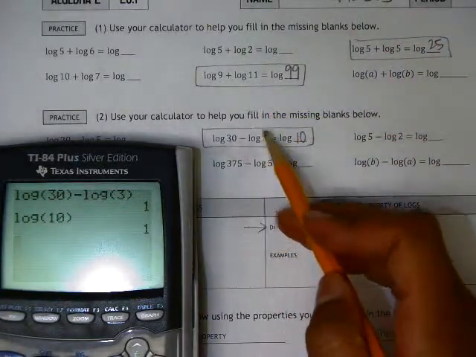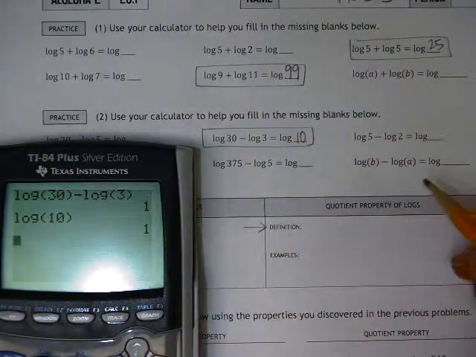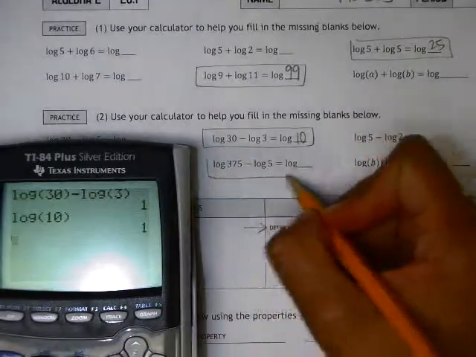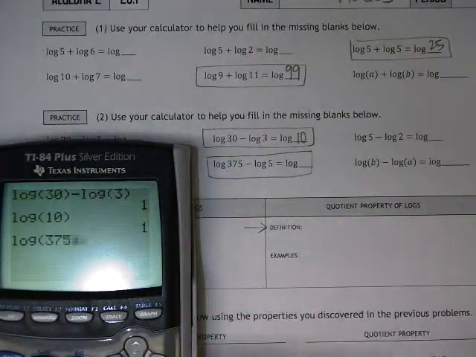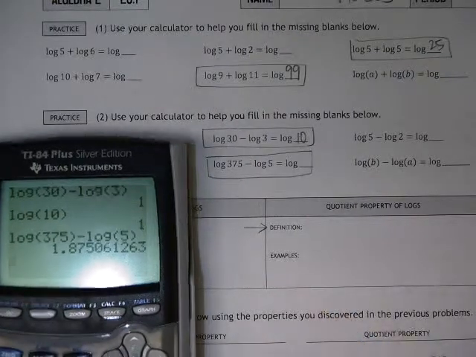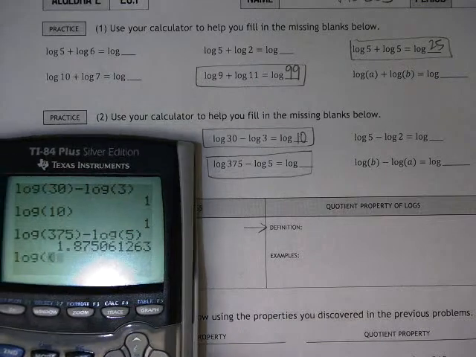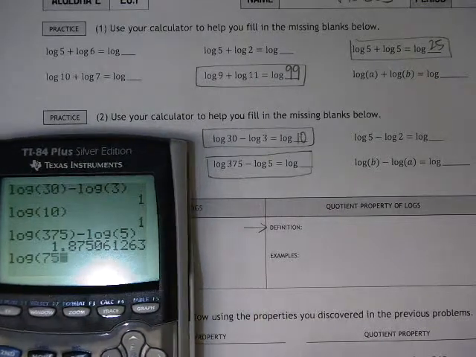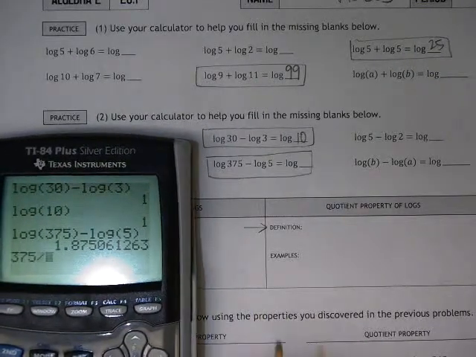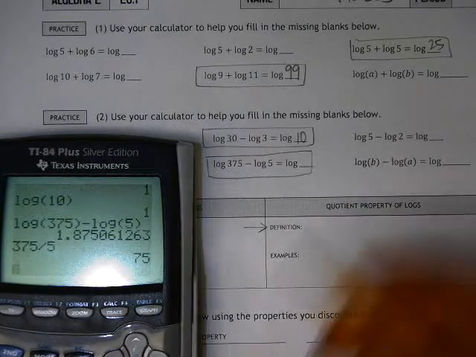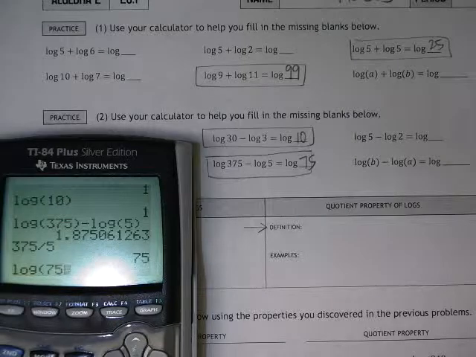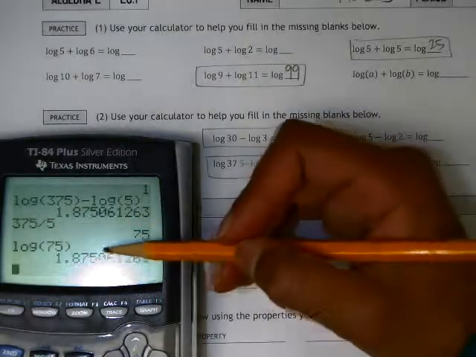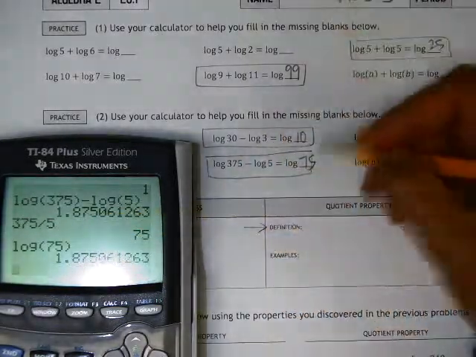So if we divide these, let's go ahead and try doing this one. If we do log 375 minus log 5, we get this decimal. If I try doing 375 divided by 5, that's 75. Let's see if that ends up giving us the same answer. Log of 75, 1.875, 1.875, that ends up working.